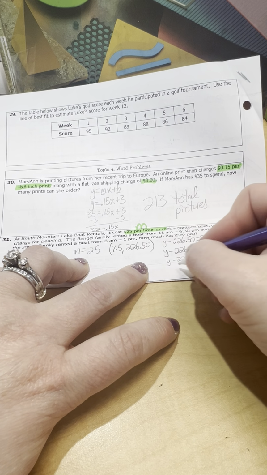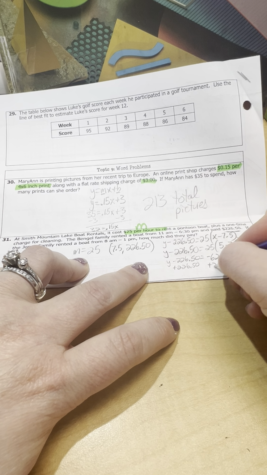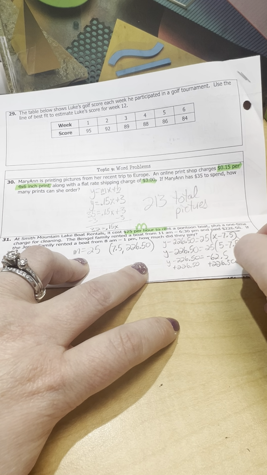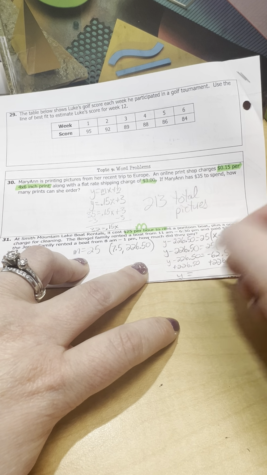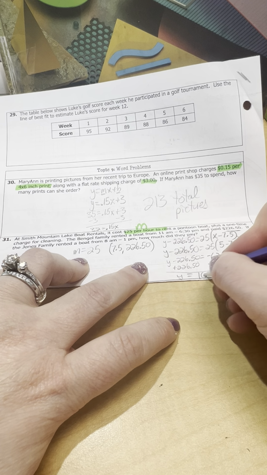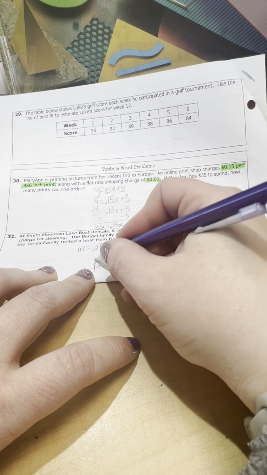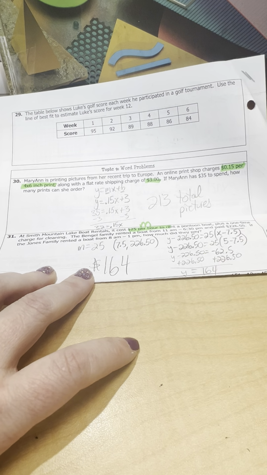And now I just add that over and I'm done. Okay, let's add that on. 226.50. 164. So, Jones family, $164. Which makes sense.